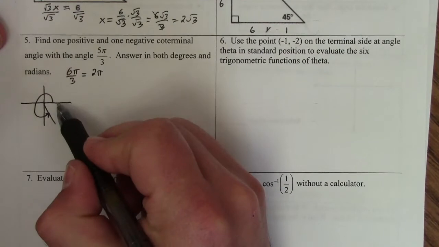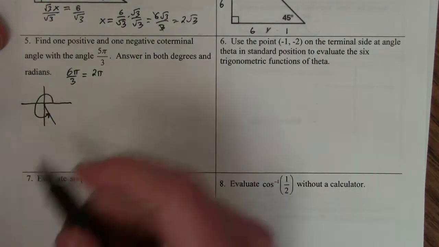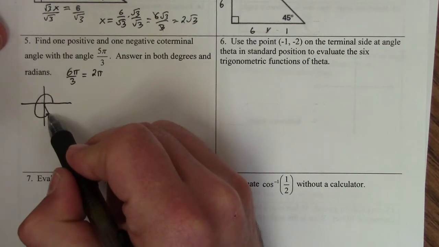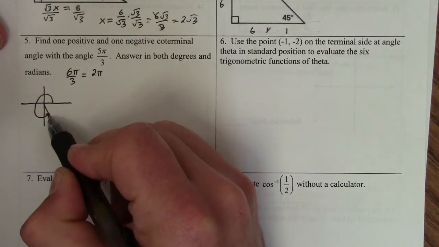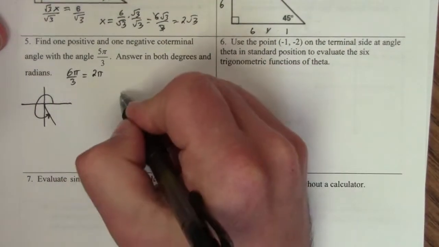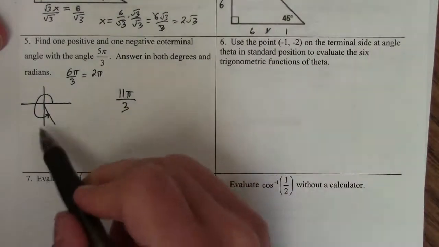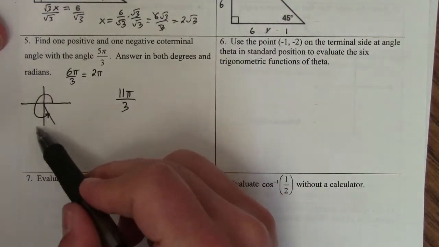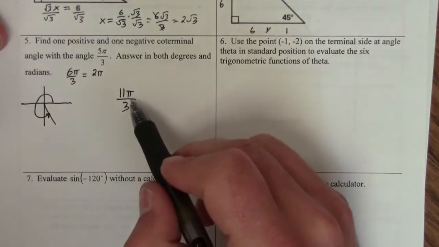If you go another pi over 3, you'd be at 6 pi over 3, and that would be 2 pi, a full rotation. So if we're right here and we add another 6 pi over 3, in other words, we add another 2 pi, we'd be at 11 pi over 3. And 11 pi over 3 would be like going around another time, and you would be coterminal. So that's our first answer in radians.